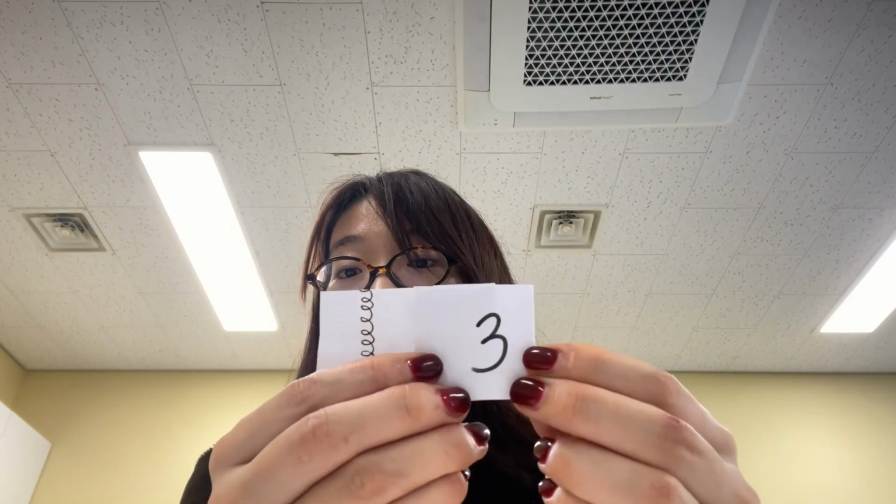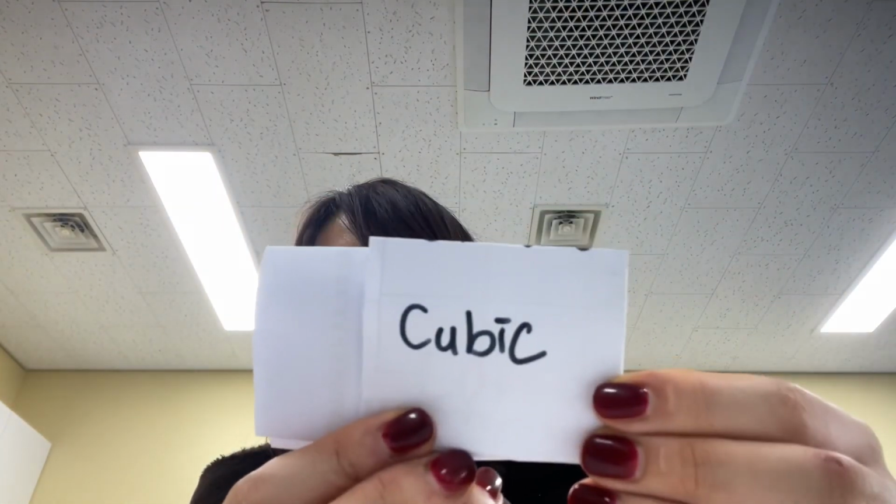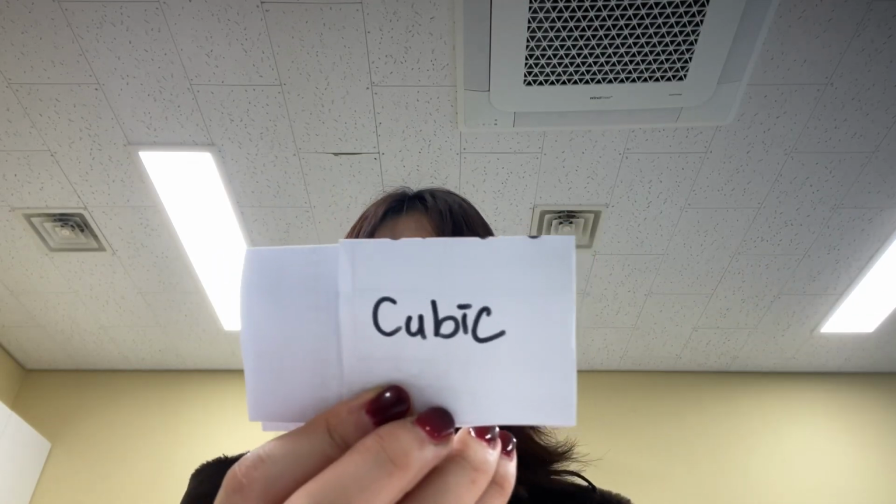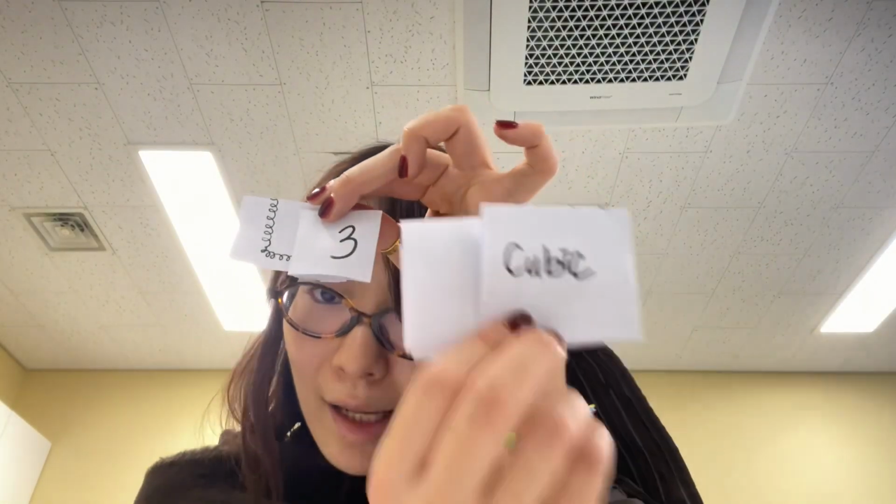When our degree turns into 3, so x is raised to the power of 3, you might be able to identify this function already, but we call it a cubic function because we're cubing it, right? It's a cubic function. It's when our degree is 3.